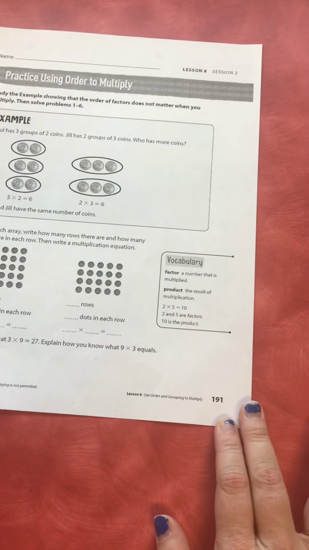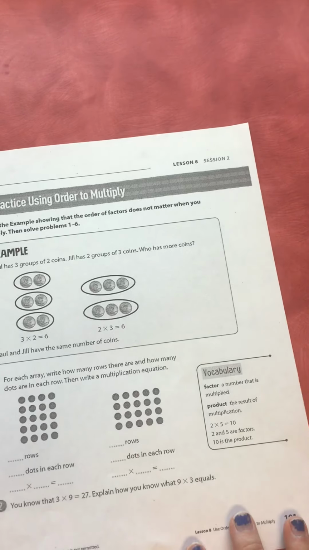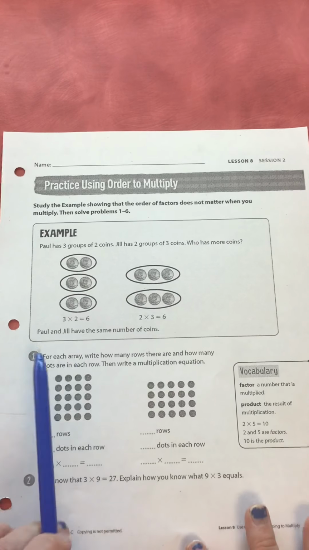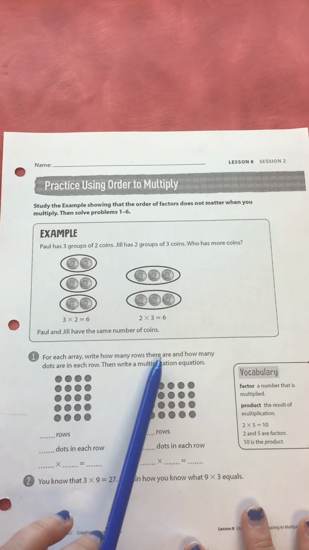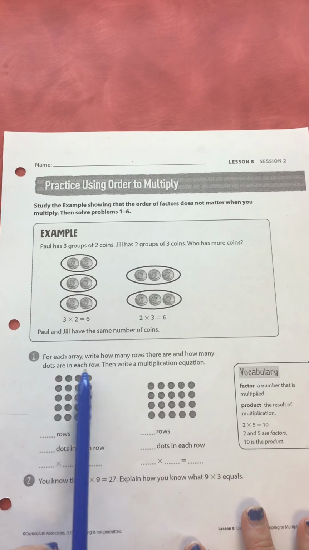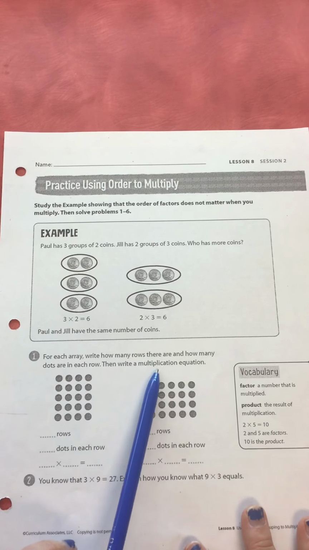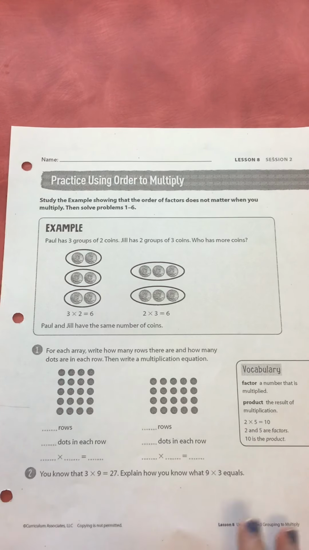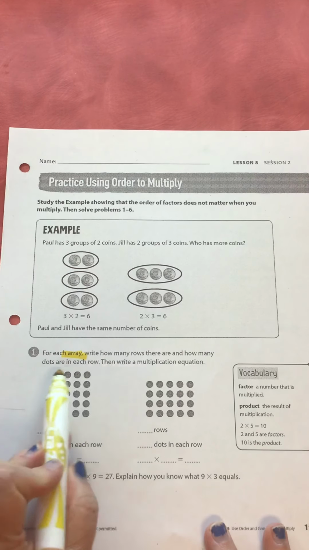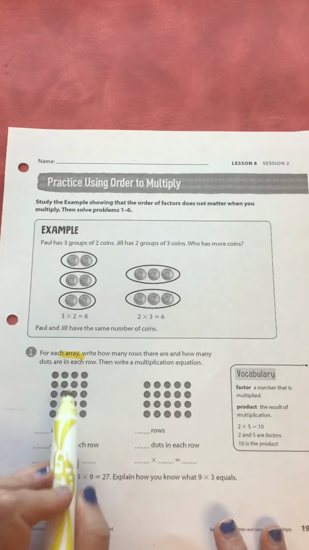We're working on page 191 and then 192, your practice pages for when you're at home. So let's look at number 1. It says, for each array, write how many rows there are and how many dots are in each row. Then write a multiplication equation. So we talked about this in class. What is an array? It has equal rows and equal columns.